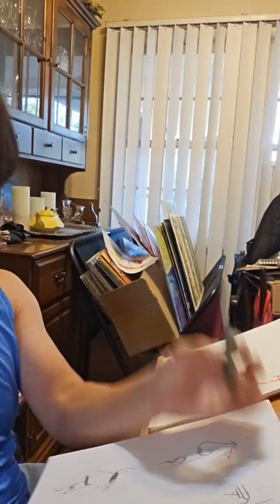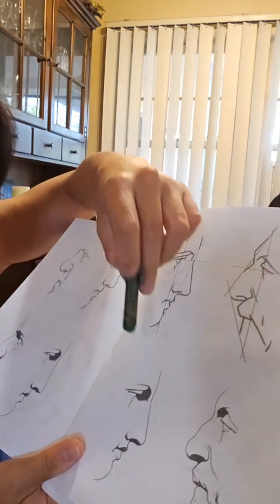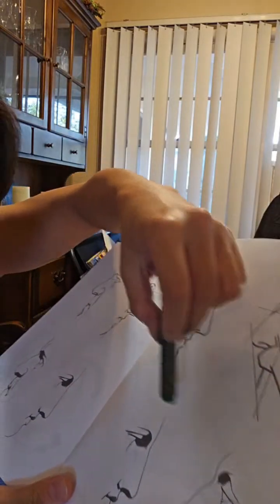Because the studies right here, what they do is they add these shadow spaces, so you can see around the eyes where you start to want to form the shadows. So I'm going to use a dark green.